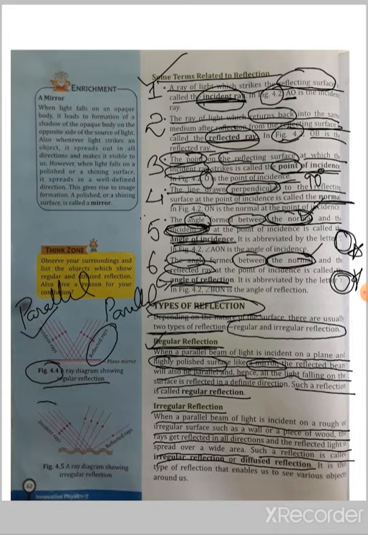So here you can see that the incident rays are parallel. They are together, going side by side like this. But after it is reflected, what happens? It is reflected in all directions. It scatters and spreads out. Such kind of reflection is called irregular reflection, and the other name for irregular reflection is diffuse reflection.